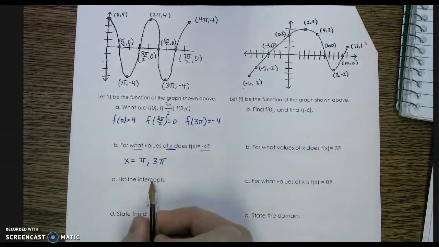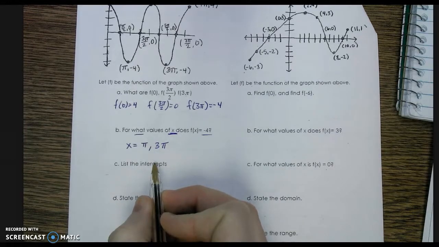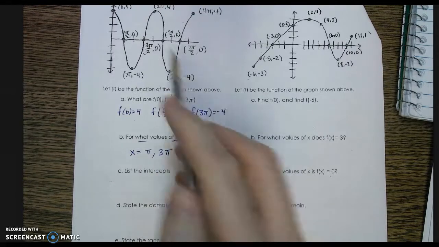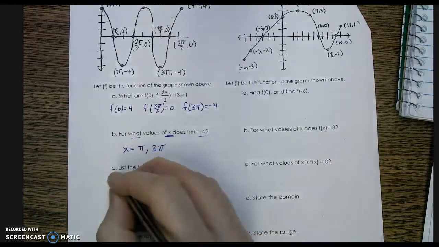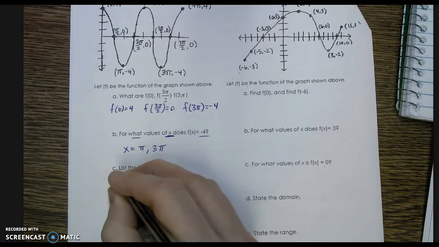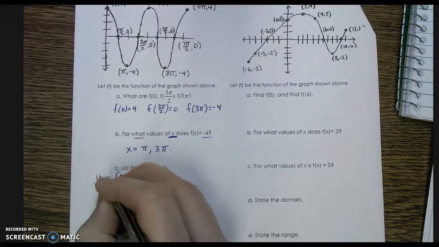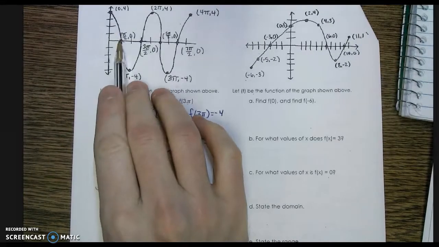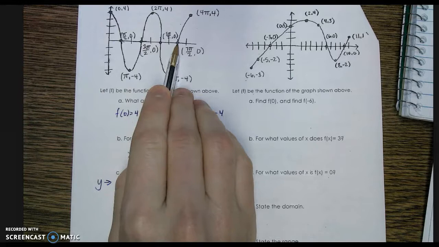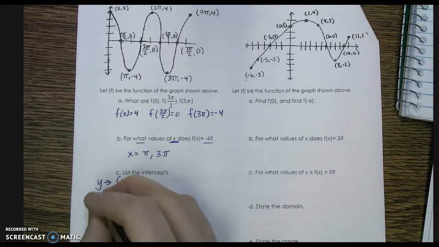List the intercepts. Now, it doesn't say whether it's x or y intercepts, so we're going to list both. I've got one y-intercept, so it's crossing the y here at 0, 4. So that's my y-intercept. And then my x-intercepts, I've got several of these. It's crossing the x-axis 1, 2, 3, 4 times. So we're just going to list those 4 points.